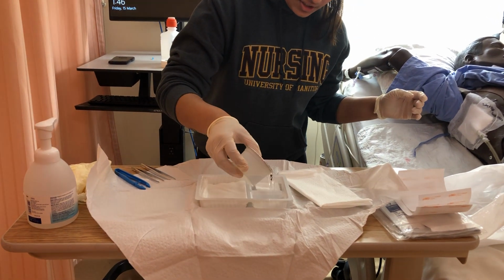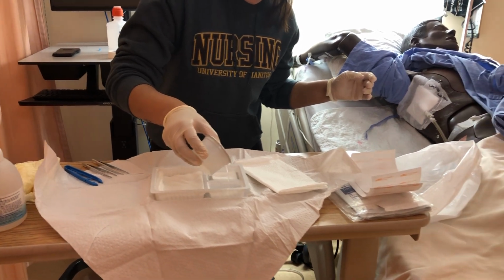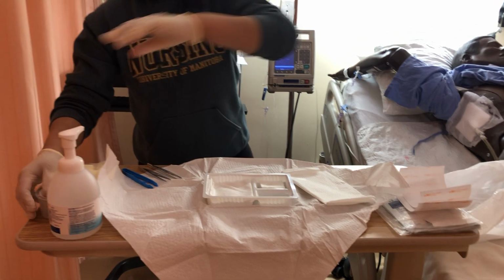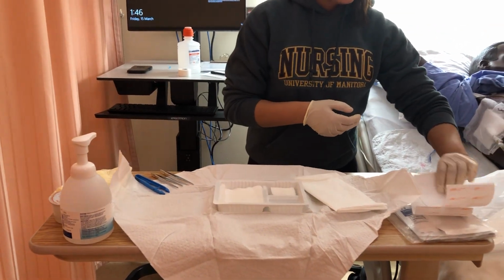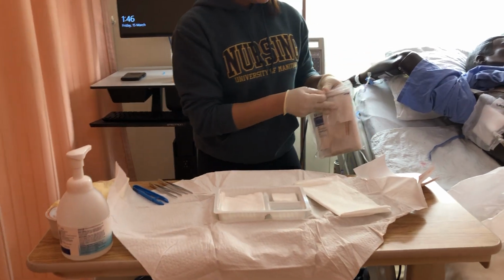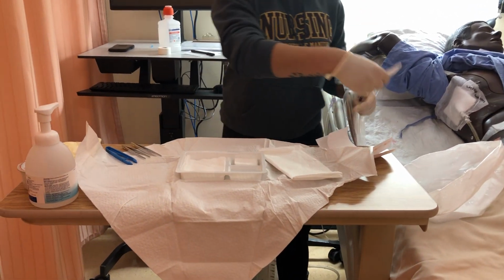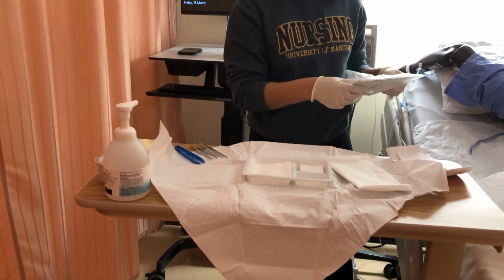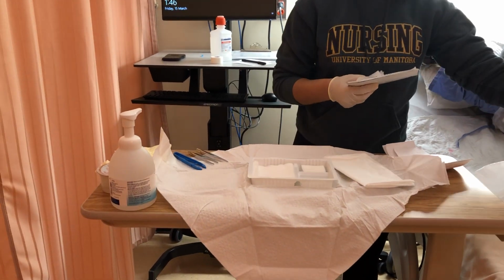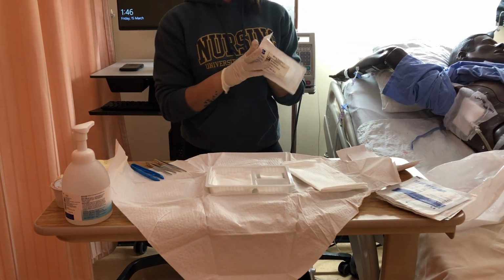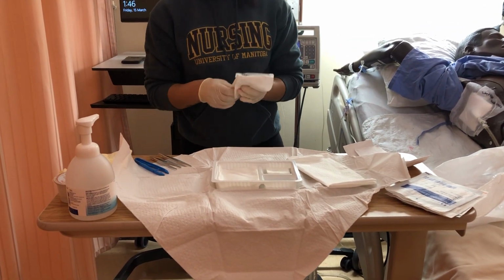Just making sure not to touch the mouth of the normal saline. I'm going to put this to the side. I have mefix here, and I grabbed extra, 1, 2. And on this mefix, I've updated my name and initials, so the next nurse knows when to change it. I'm going to grab an extra pair of forceps just in case I do contaminate my field.